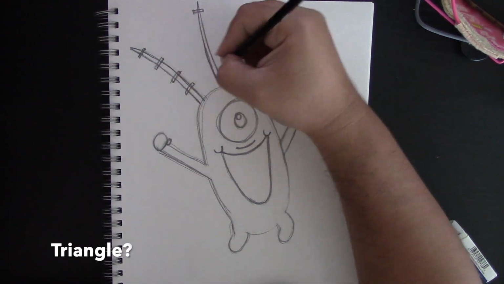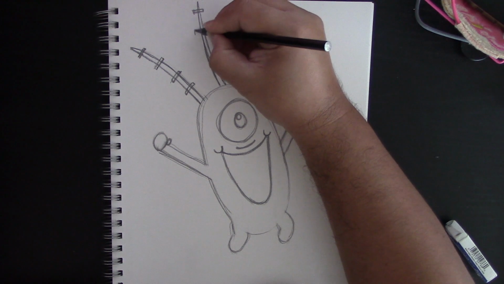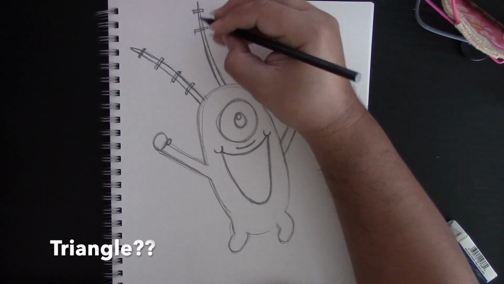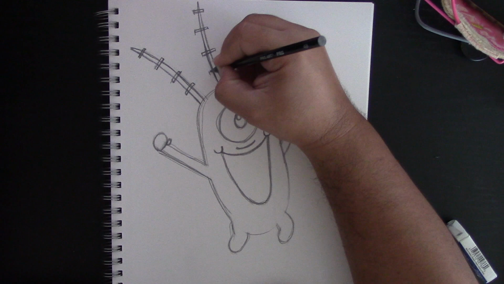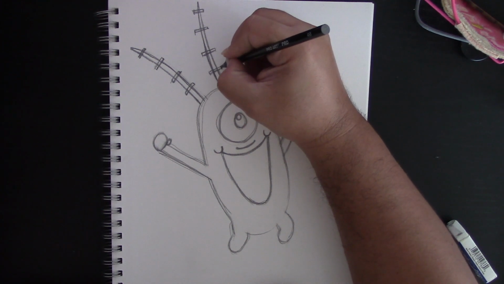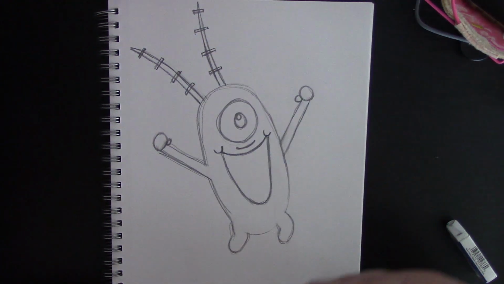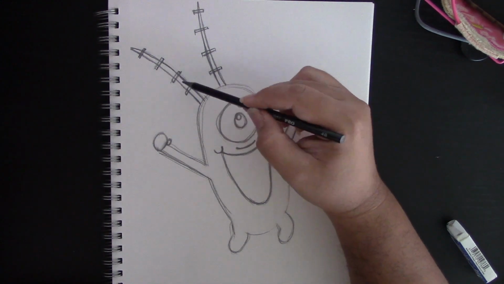You're going to copy the same thing you did on the left, on the right. Draw another rectangle. Have I been saying triangle this whole time? Rectangle, my bad. I get my shapes messed up too. So, draw your rectangles. 1, 2, 3, 4 on each side.